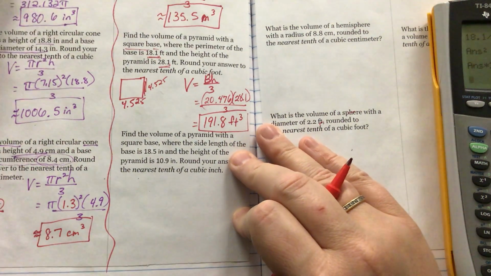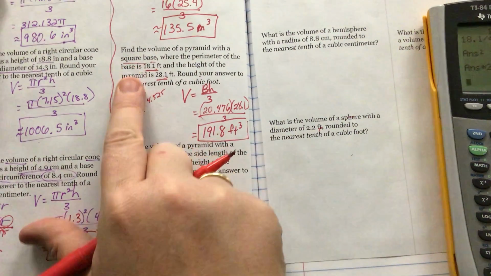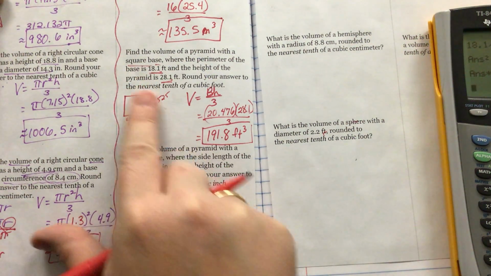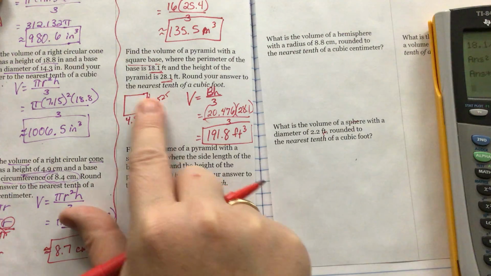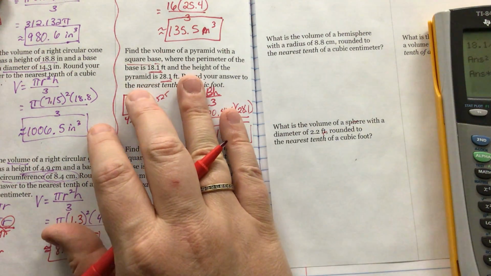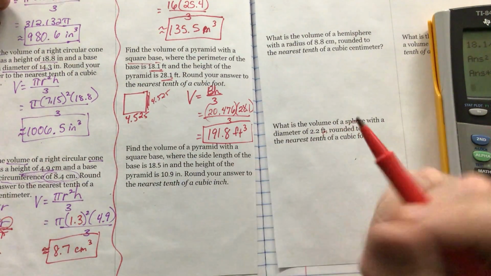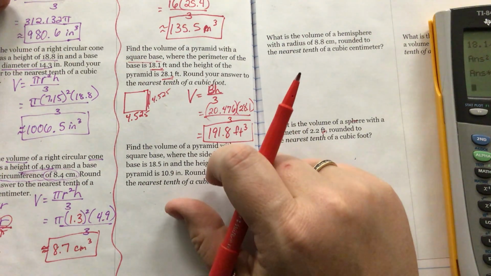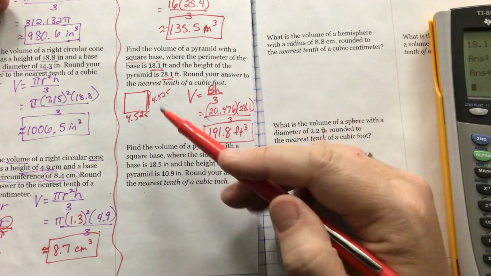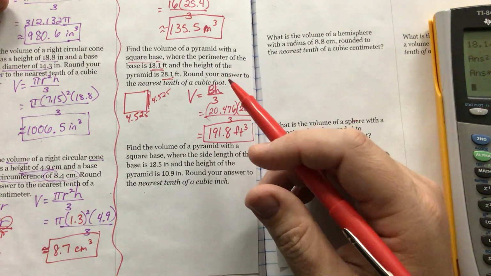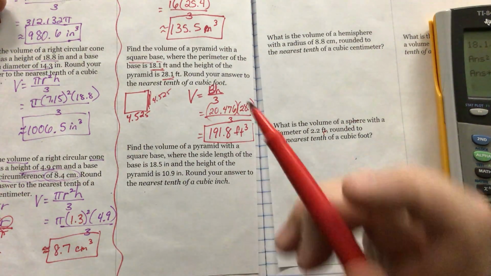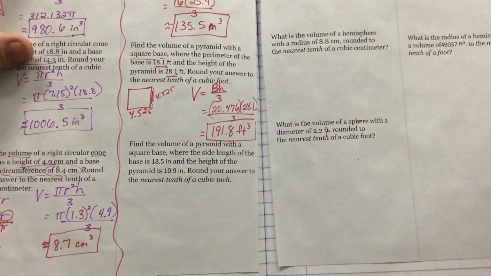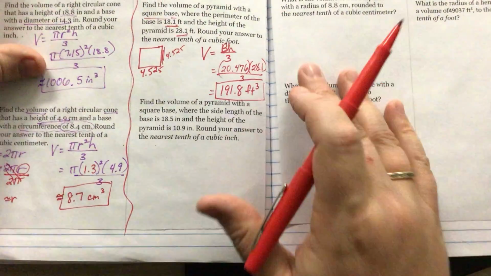Okay, so that one was one where they gave us the perimeter of the base, we had to figure out a side and then figure out area of the base. And again, the bases on all of your pyramid ones today are going to be squares because honestly, that's the most common one you deal with. There are other types. Some of them have triangles for a base, or a pentagon, or a hexagon, etc. Okay, we ready for the last one of a pyramid?